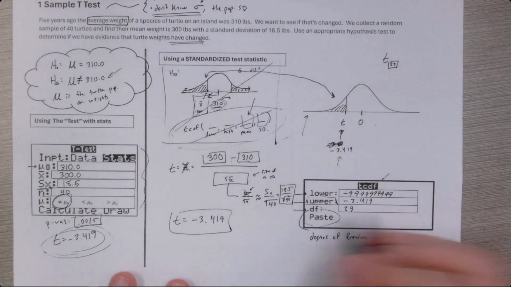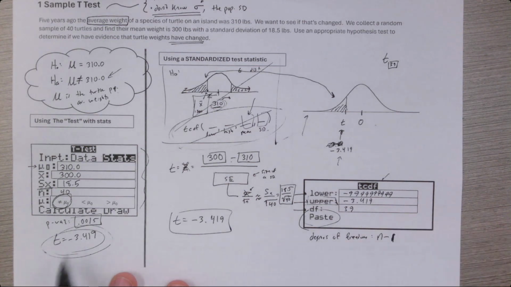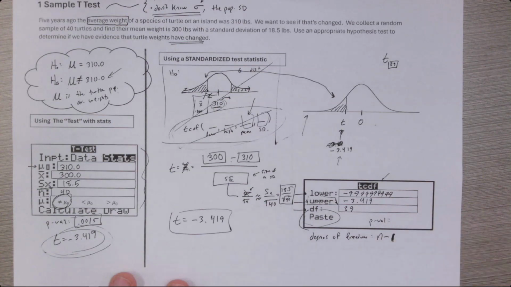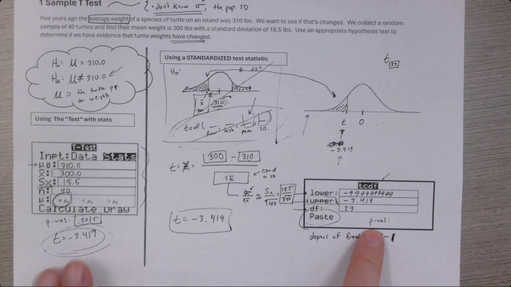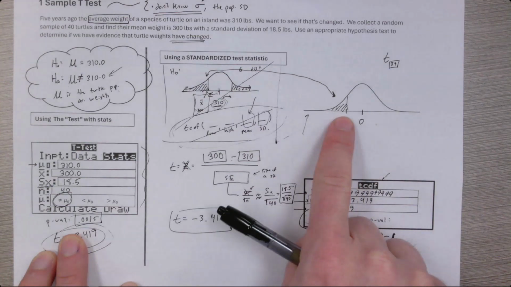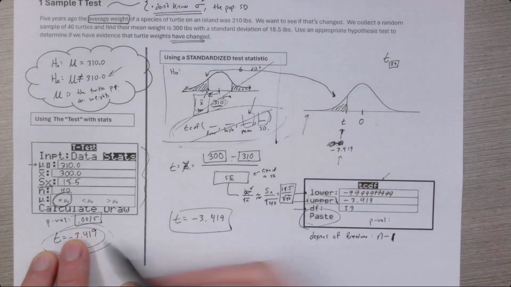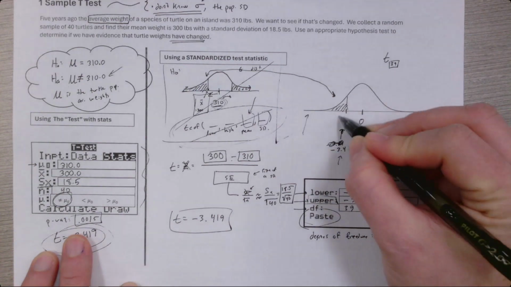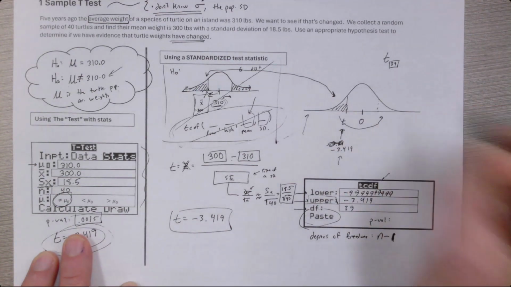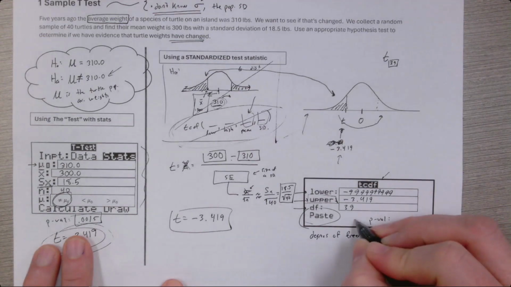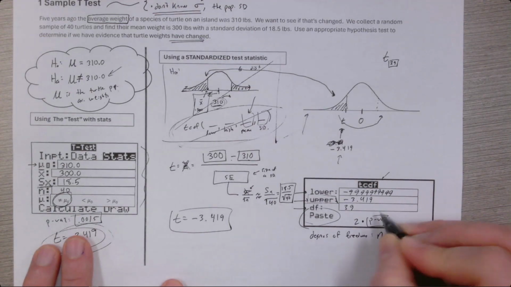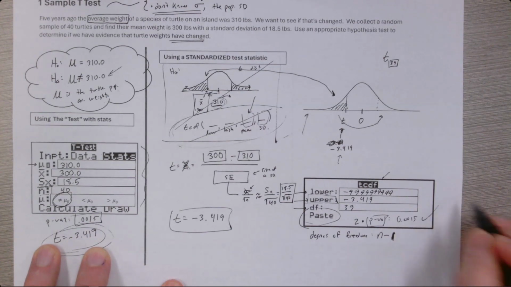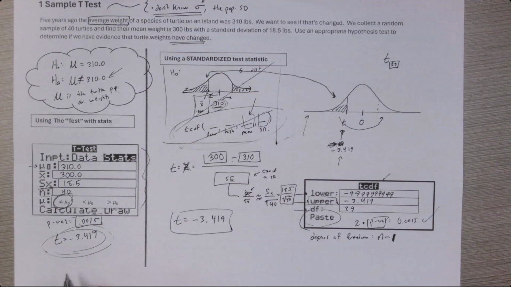You can hit paste, and that's going to give you the same p-value that we got over here. Actually, not quite, sorry. That's going to give us just the p-value for this left tail, so it should give us half of this number. Then I would need to multiply it by 2 to cover the other half. So 2 times the p-value given there should be 0.0015. And that's how you could get the same information.